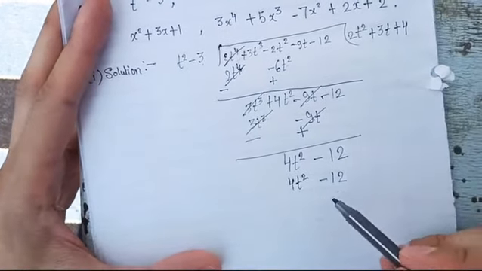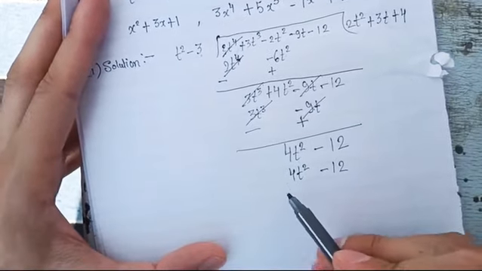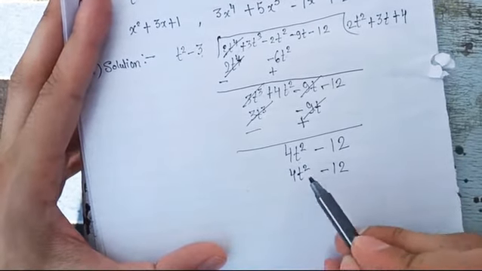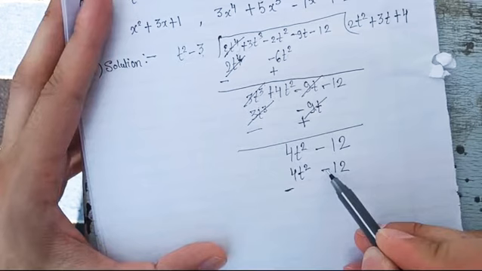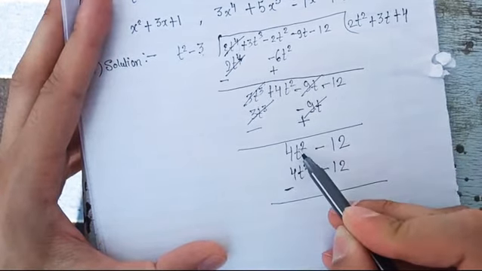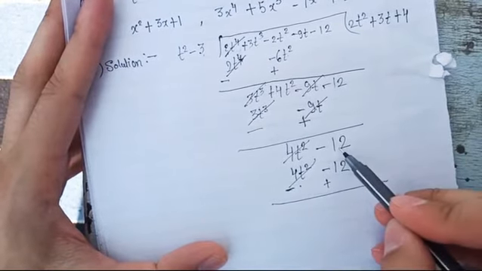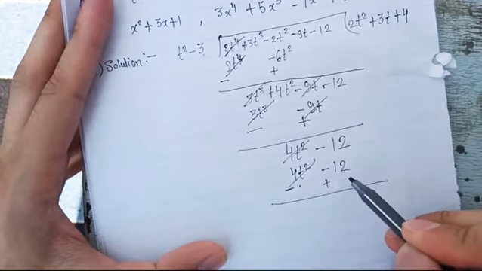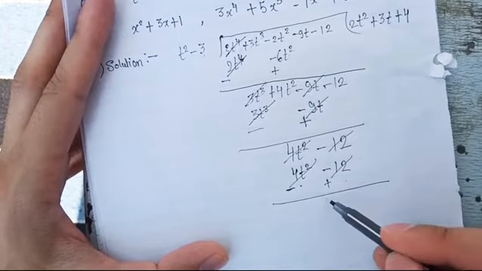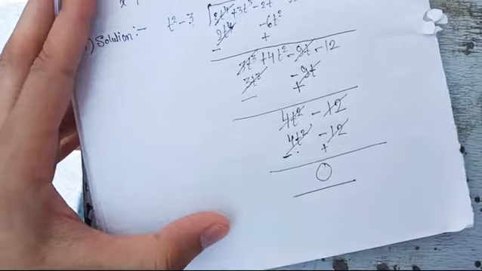See, both the terms are same now. Okay, now changing the sign of the second expression, it will become positive. 4t square and minus 4t square cancel out, minus 12 plus 12 cancel out, and the remainder is 0 over here.